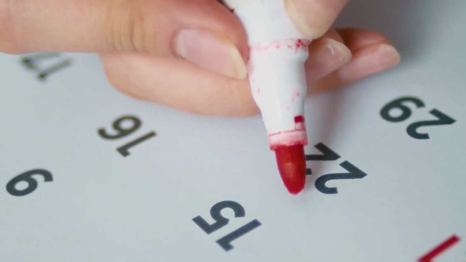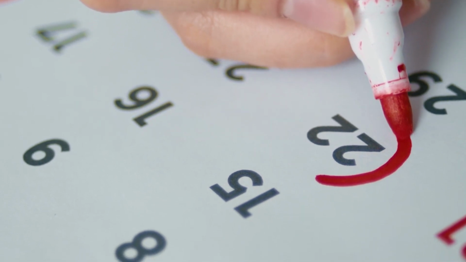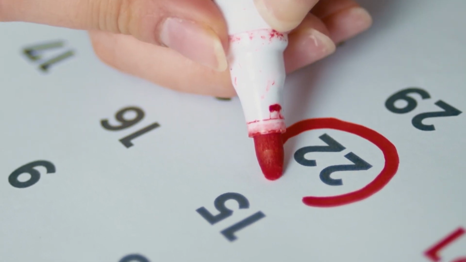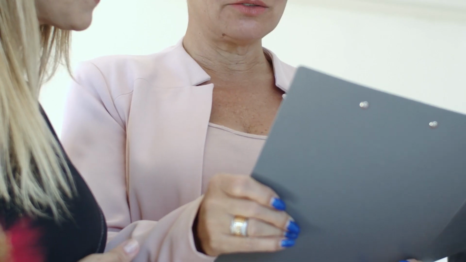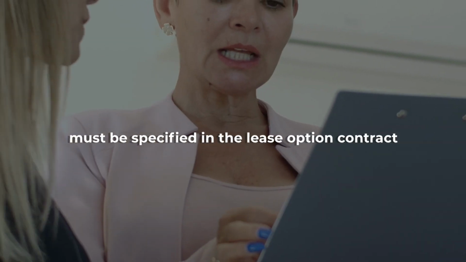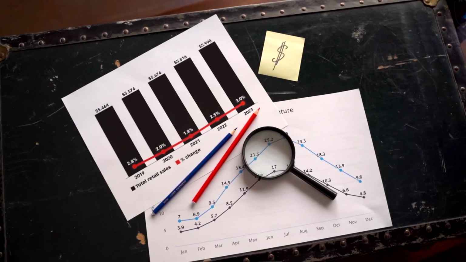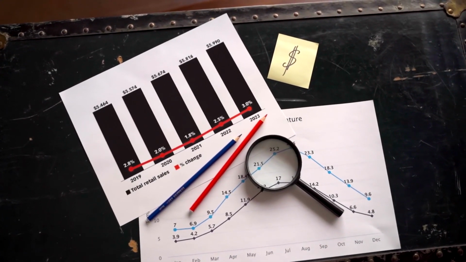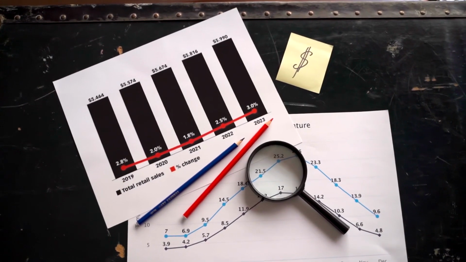Although they can be any duration that the landlord and tenant agree upon, lease option lengths are commonly between 1 and 3 years. The eventual prospective purchase price of the property must be specified in the lease option contract. No matter how market rates change over time, up or down, this purchasing price will not change.